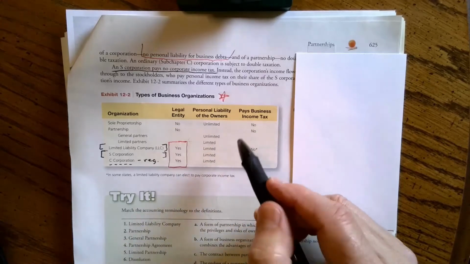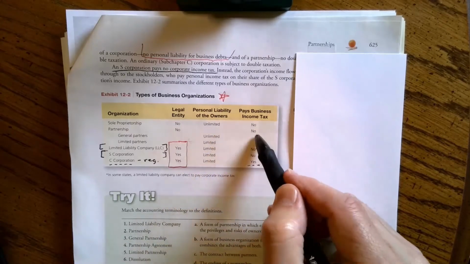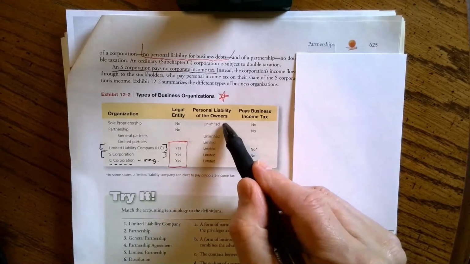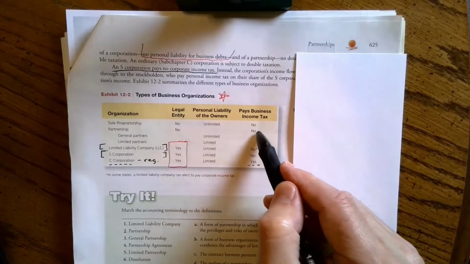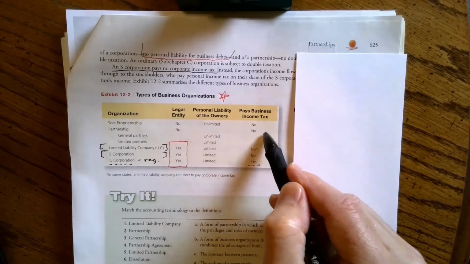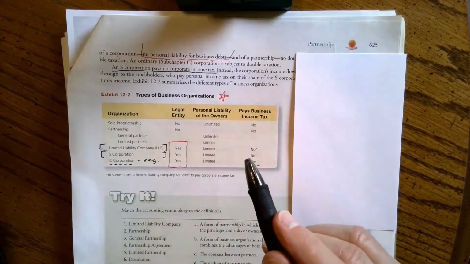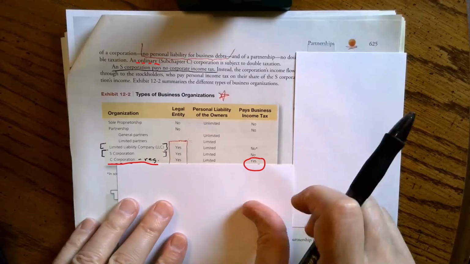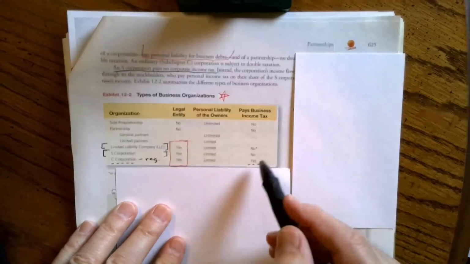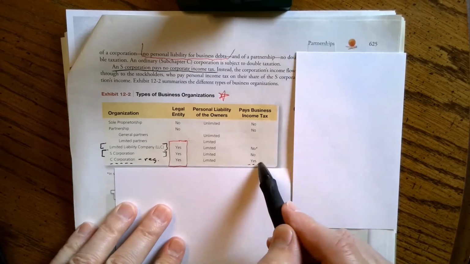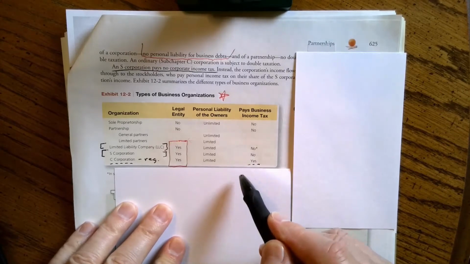But partnerships, like sole proprietorships, pay no business income tax. Just like a sole proprietorship, the profits of a partnership are reported on the individual personal tax returns of the partners. There's not a separate income tax paid as with corporations. A regular corporation is a separate legal entity, and it does pay a business tax, apart from any income tax on dividends paid to owners.